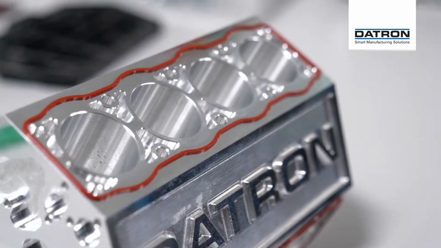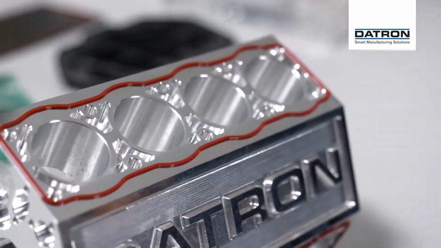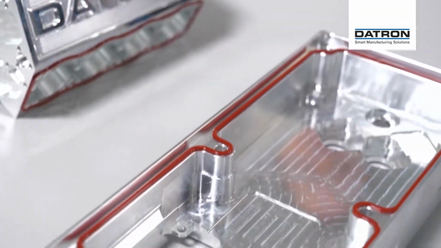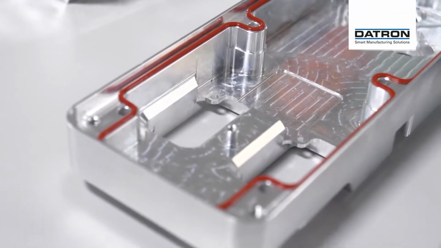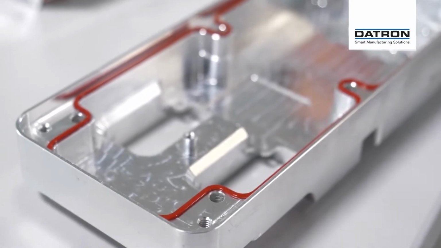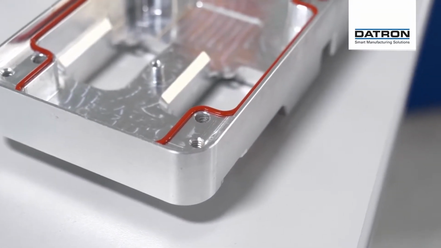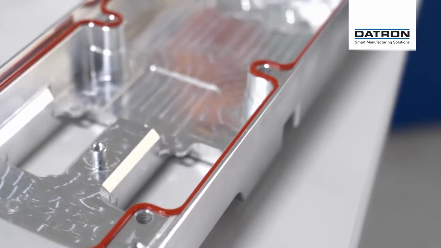And it's not only this part. We have another electronic housing where we first milled the aluminum part on the milling machine, and then dispensed the bead, the gasket, on the part.